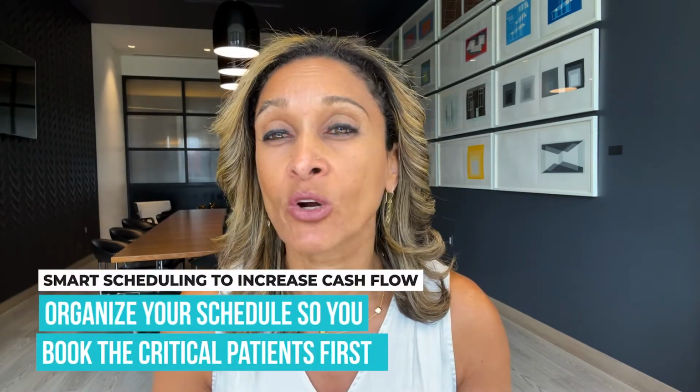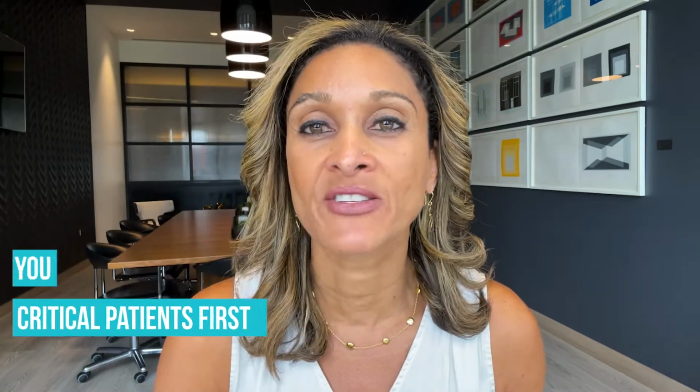So how do you increase production when you can't see as many patients? First of all, organize your schedule so you book the critical patients first. For instance, in the past, you might have scheduled 12 or more patients per day for hygiene. Do you really want to see that many patients in a day now? No, because fewer patients lowers the risk of coronavirus transmission, plus you save on PPE and the amount of time you have to spend on cleaning. But if you're seeing fewer patients, you have to make sure they're having higher value procedures. Fortunately for us, the patients who give us the highest production are also the patients who need to see us most. So how do you organize your schedule so these people are the ones whom you give your priority?